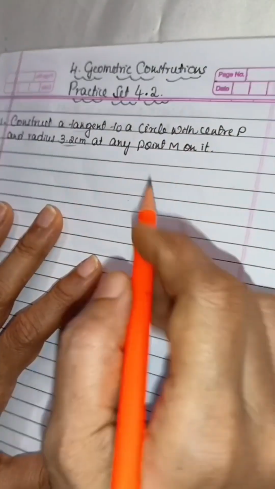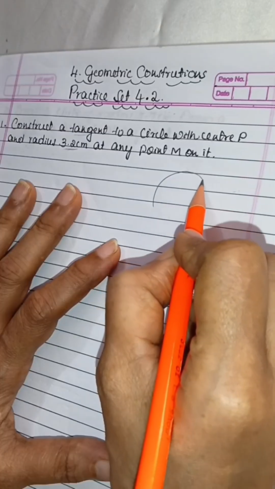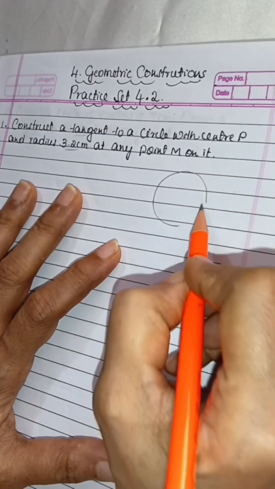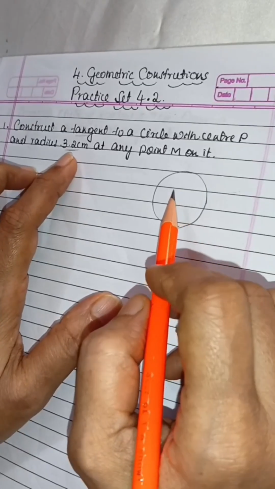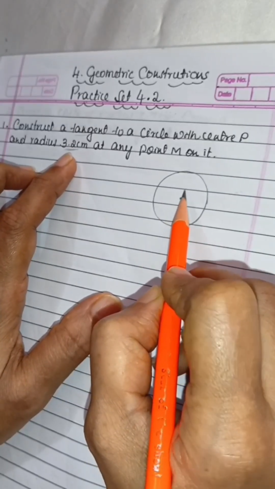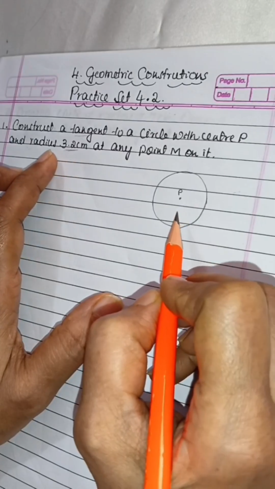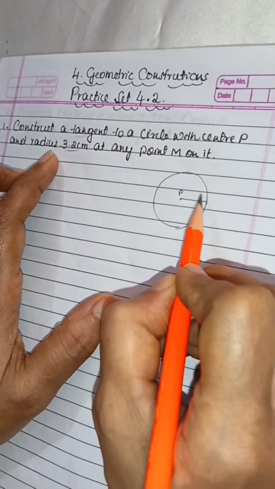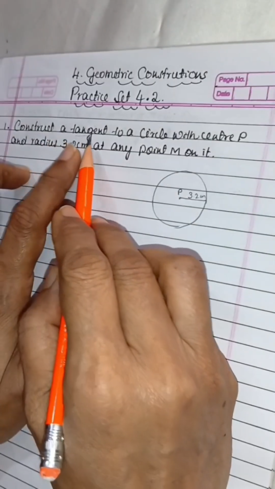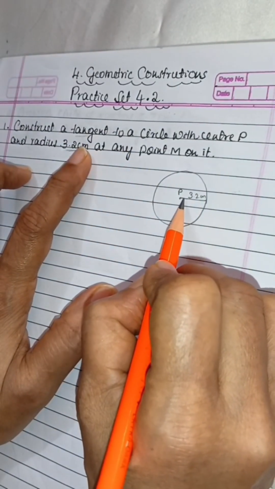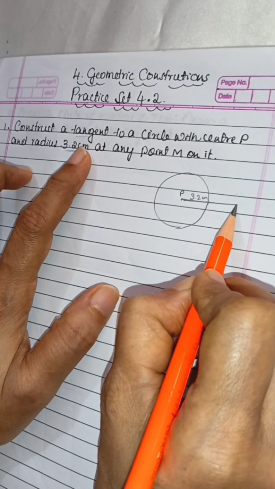So for that we will draw a rough figure. Here in the diagram we will get an idea of how our diagram will be. Here the center is given, P, with radius 3.2 centimeter. We have to construct a tangent, so we extend this radius a little till here.